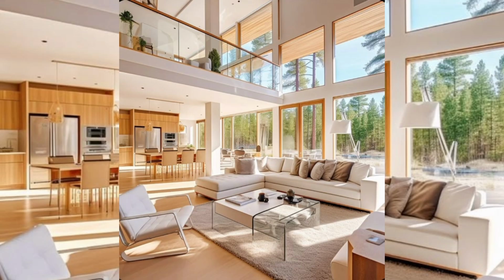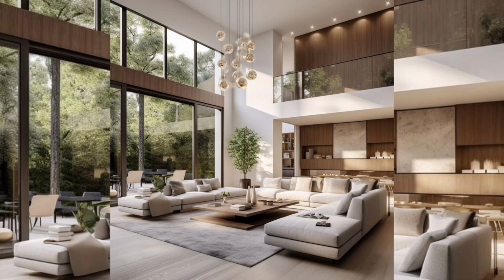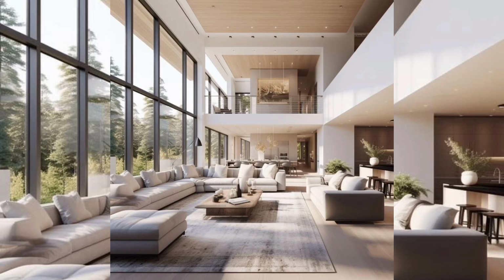Maximize natural light. Light can completely change the perception of size.